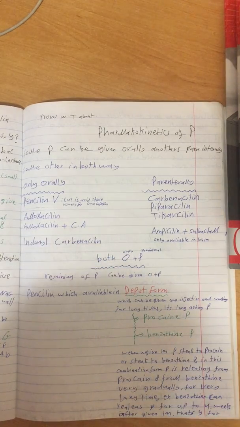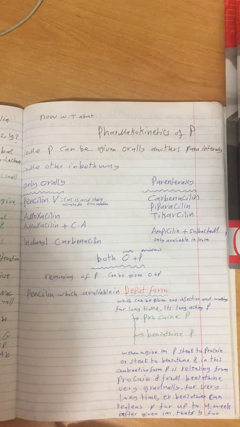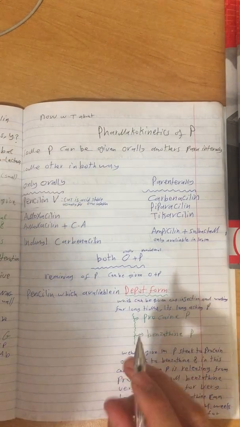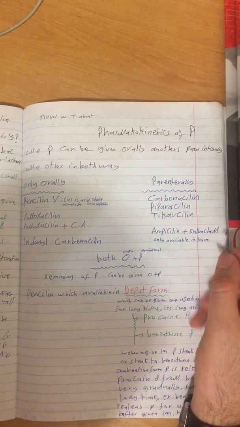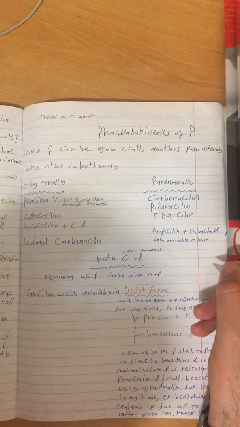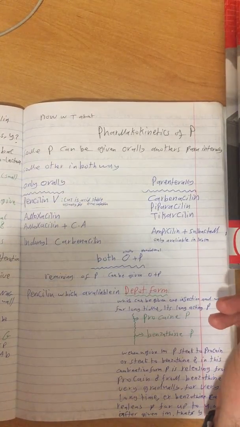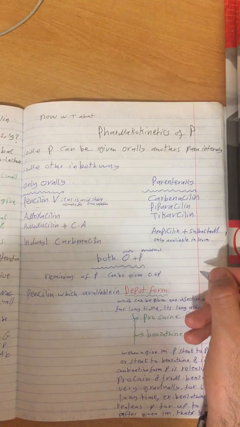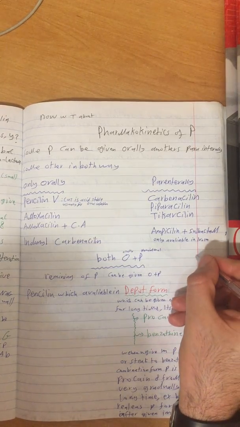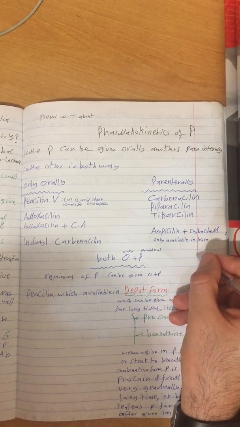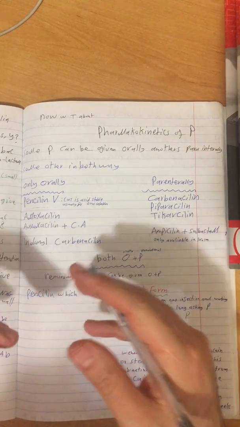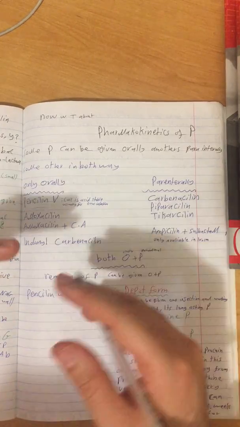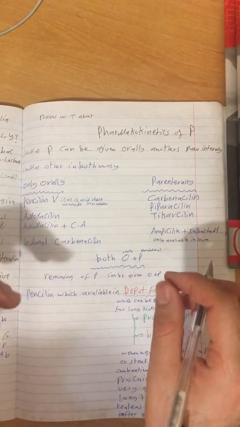So some penicillins can also be available in depot form. What's depot form? Depot form is when you are injecting penicillin with another drug or another combination. It will go inside the muscles and stay for a very long time inside the muscle and will release the penicillin gradually.